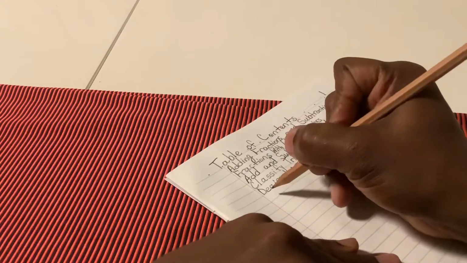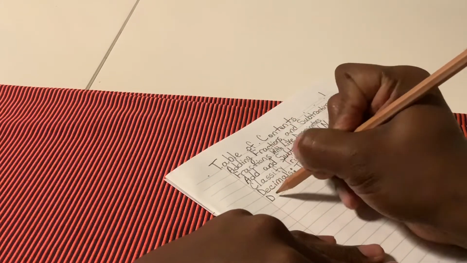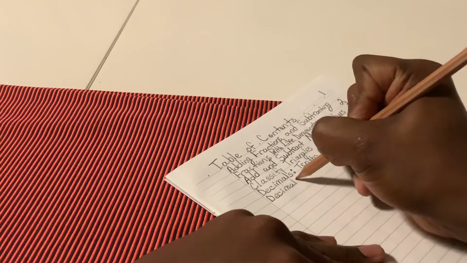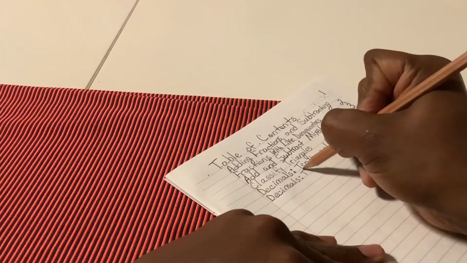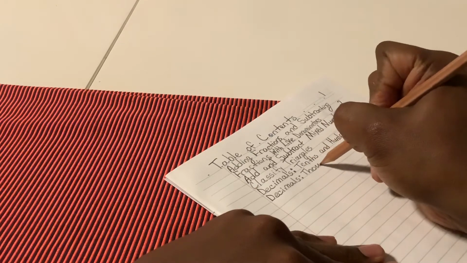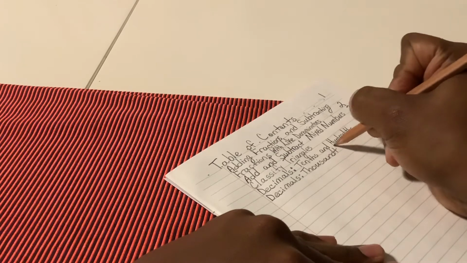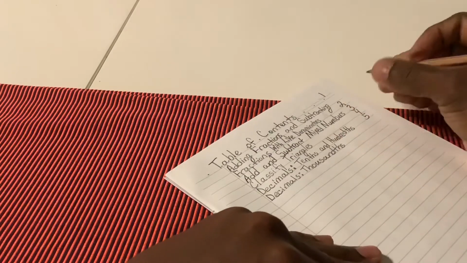So the first thing I'm going to do is write my title in the table of contents again. Decimals, thousandths. And this is going to be on page number 6.